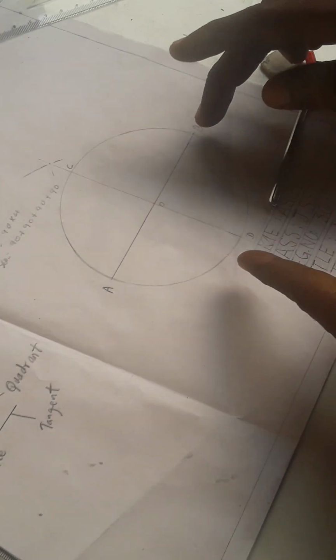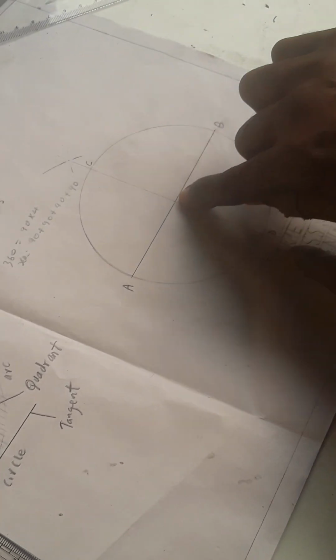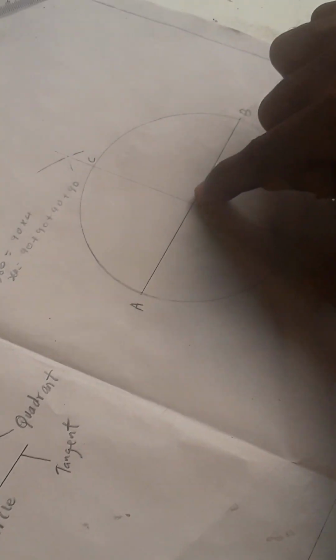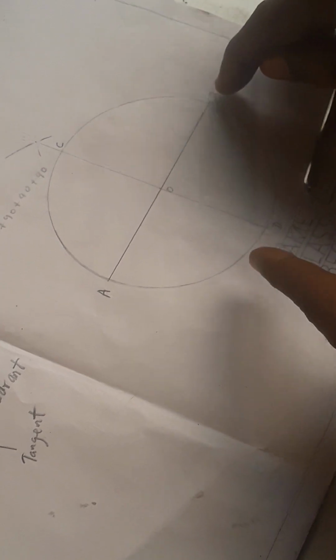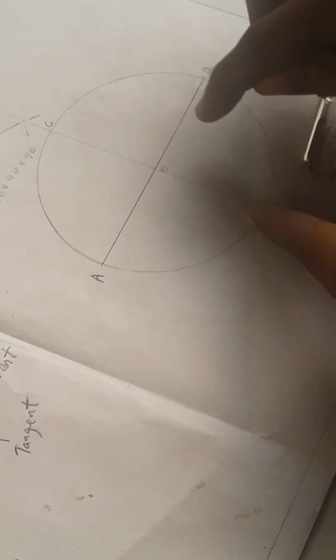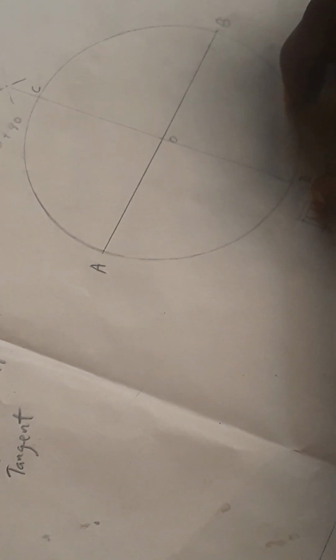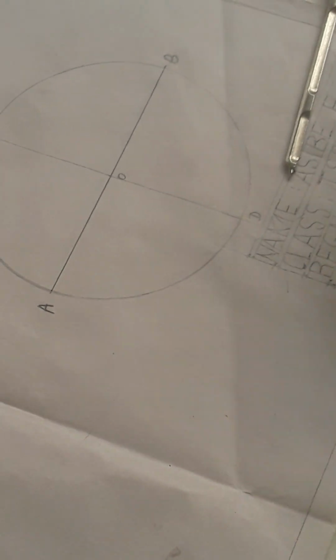And a quadrant is formed as a result of two radii. From the center here to any point on the circumference is a radius. Two radii and an arc. A portion of the circumference is an arc. So a quadrant is formed by two radii meeting at 90 degrees, and an arc. That is what a quadrant is.